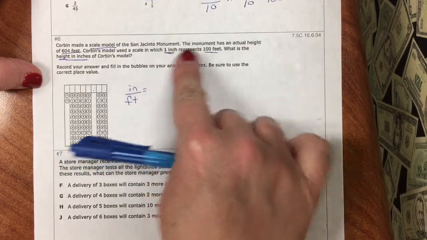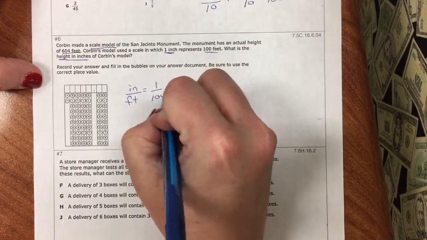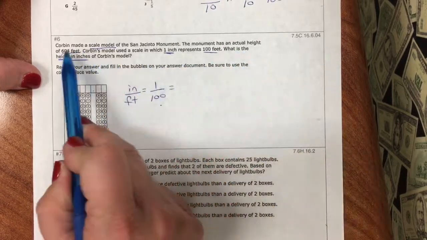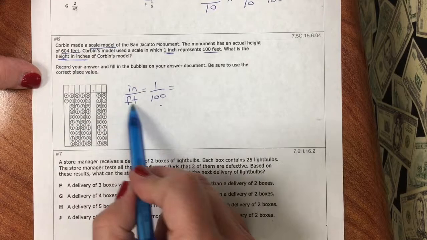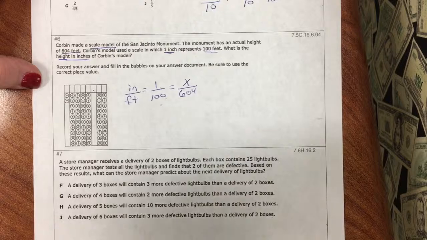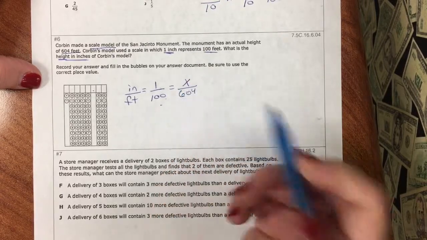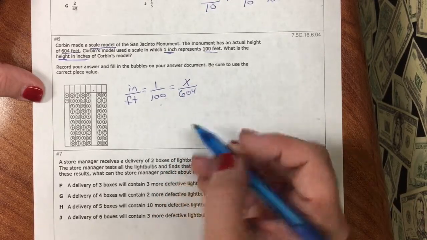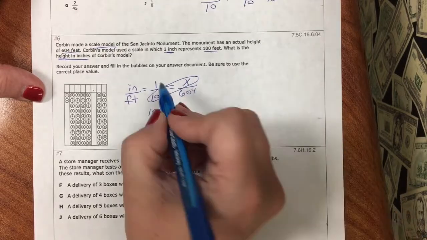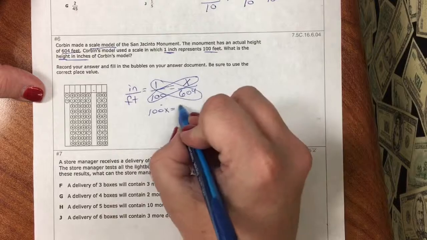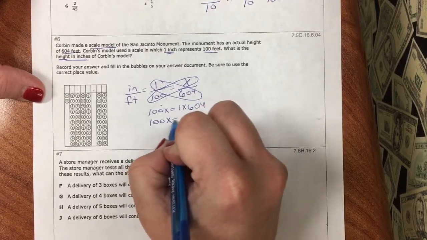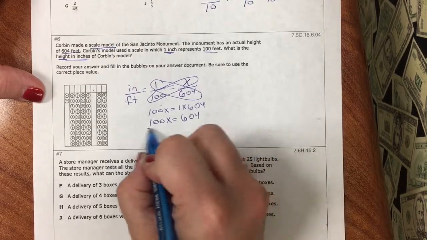1 inch represents 100 feet. The other measurement they give me is in feet, so I want to put that where feet are, 604. I'm solving for how many inches that is. So we set up a proportion, we cross multiply. 100x is equal to 1 times 604. So we have 100x is equal to 604.